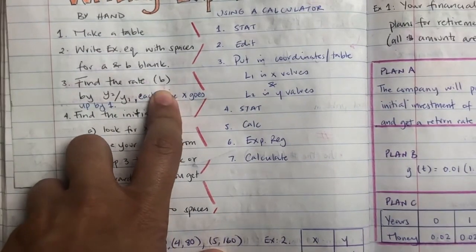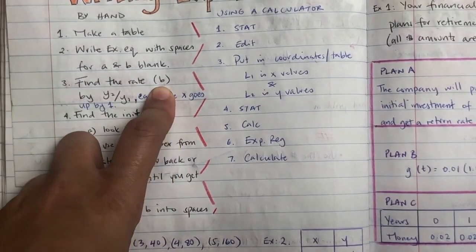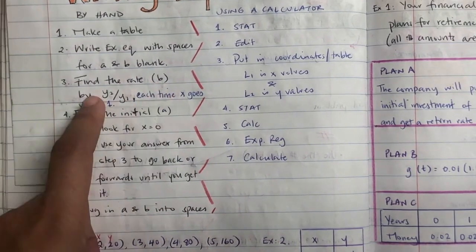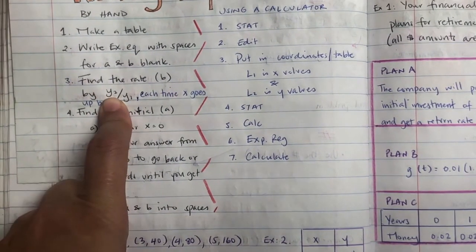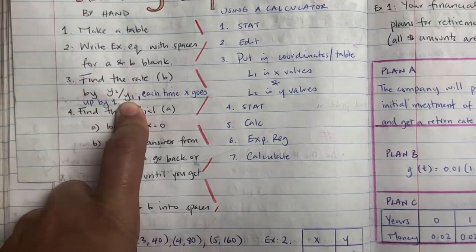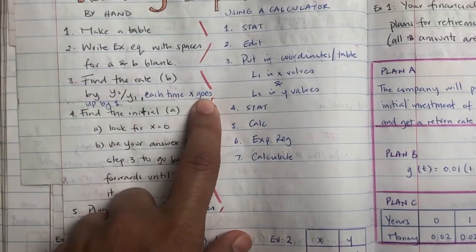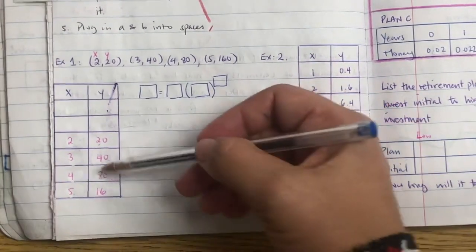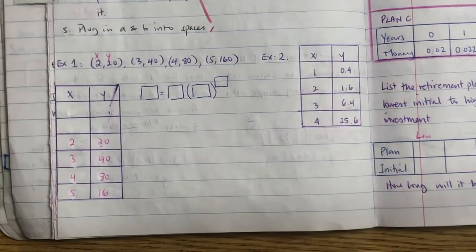Find the rate. So you need to find how it's changing. So this time they don't tell it to you, you need to find it. And the way you do that is you take your second y value and divide it by your first y value. And you just need to make sure it's each time x is going up by 1. So you can see that x goes 2, 3, 4, 5. So what they're saying is you take this and divide it by this, that's going to give you a rate of change.